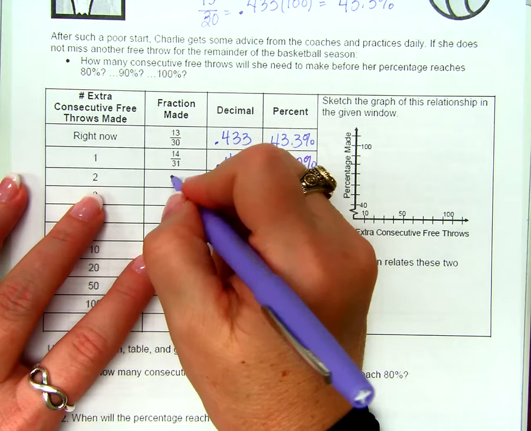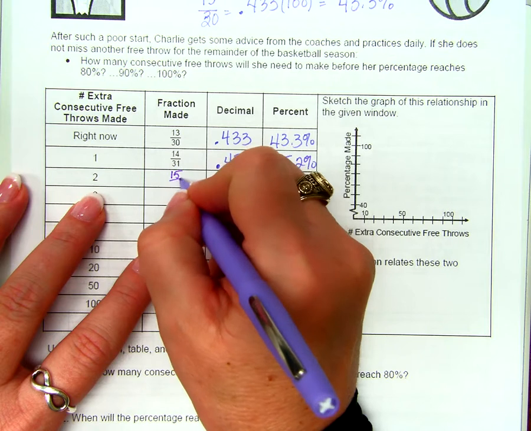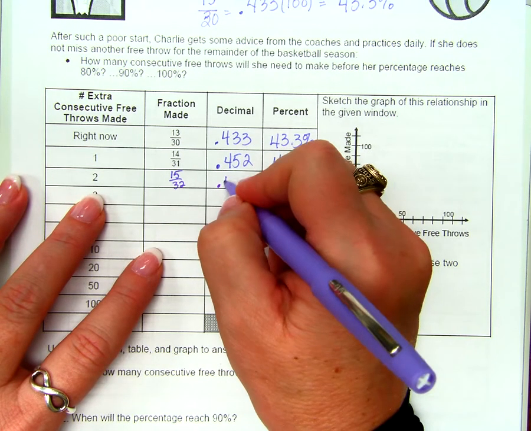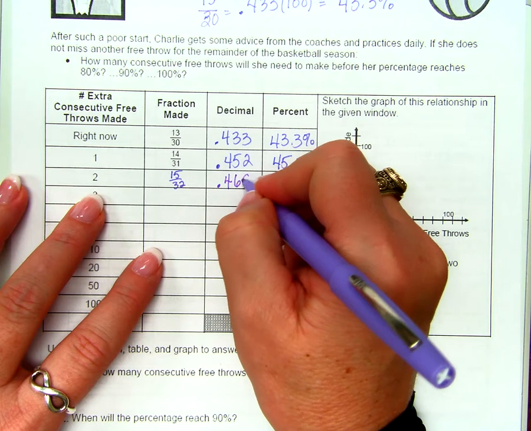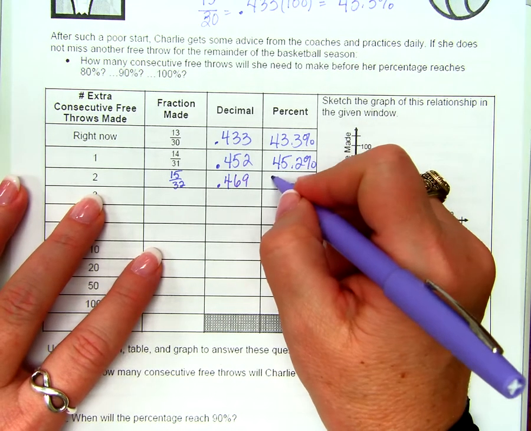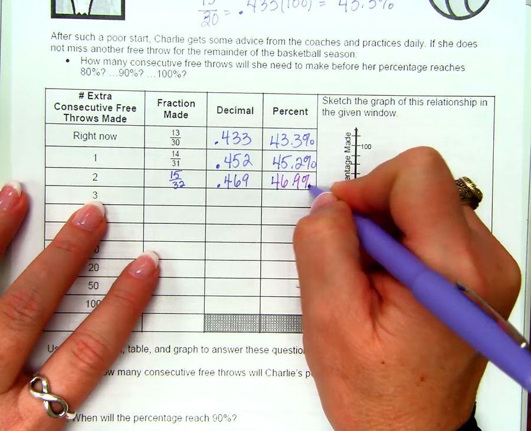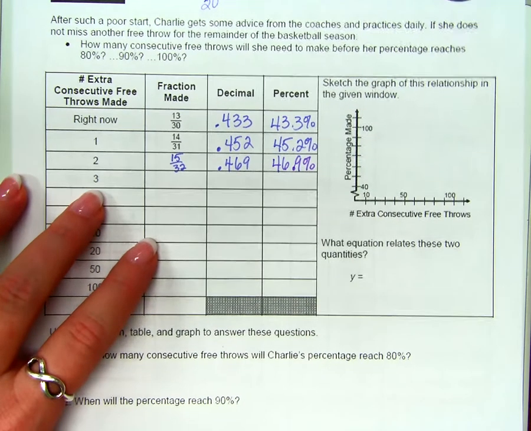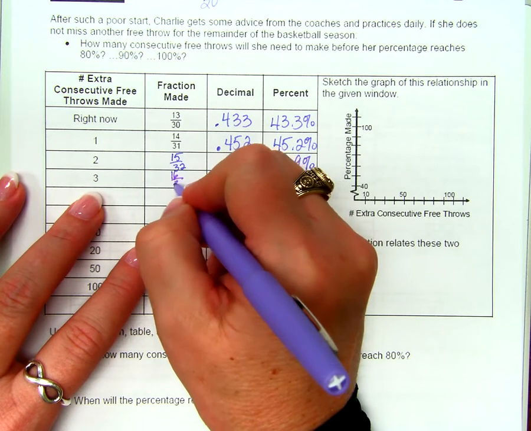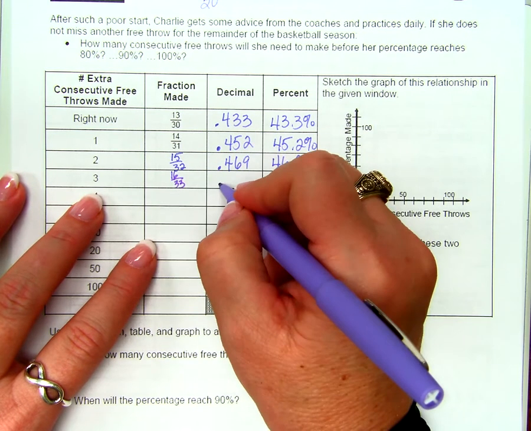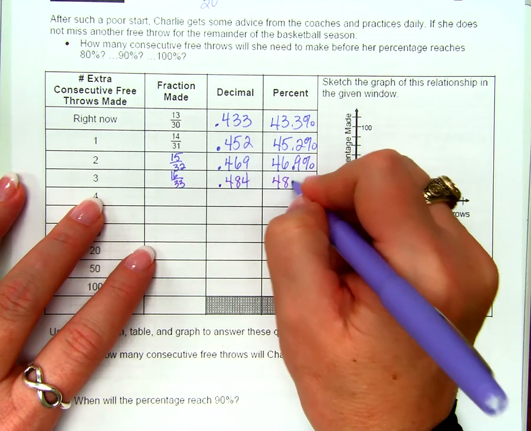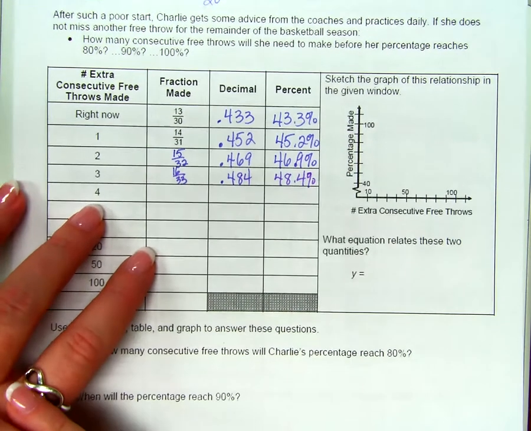Who had 2? Thank you. Would you give me your fraction, please? 15 over 32 is correct. What's your decimal? 0.469. We'll do 0.469. That's fine. And what about your percent? Very good. What about who had 3? Okay, would you tell me what your fraction was? Very good. And your decimal? And your percent? Very good. What about 4?